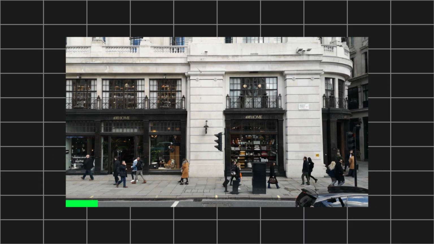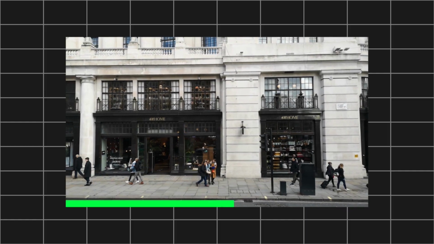Next, how to build a progress bar in After Effects. That's where this technique really starts to matter.